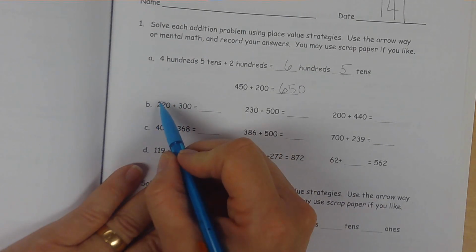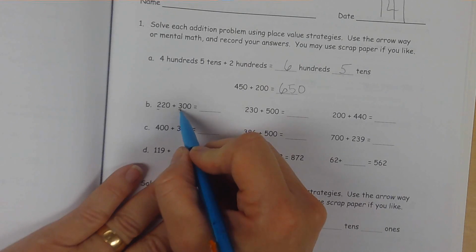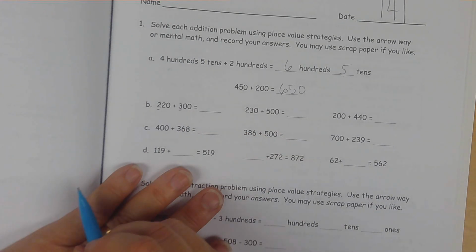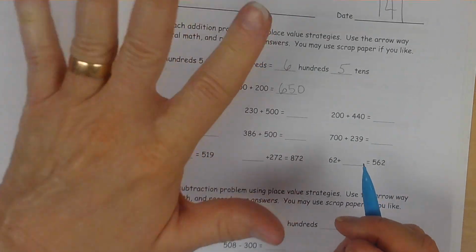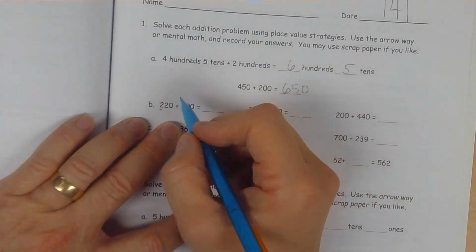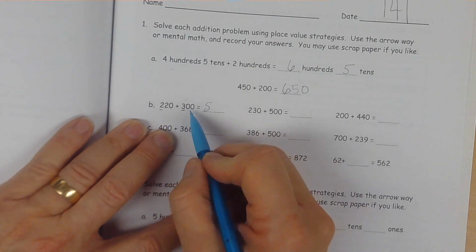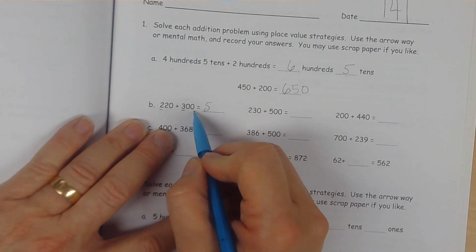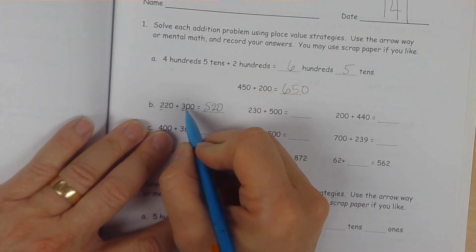We are going to add the hundreds. We have 200 plus 300. 2 plus 3 is 5. So we're going to have 500. And then our tens and ones haven't changed because here there's nothing. We are just changing this one.